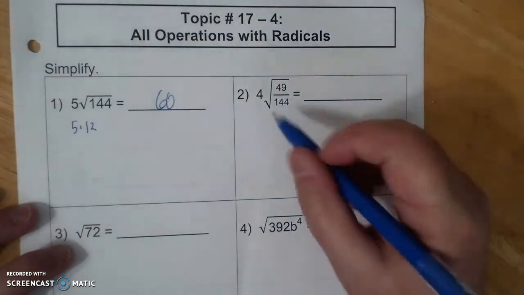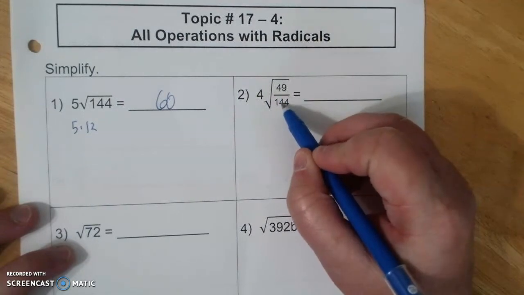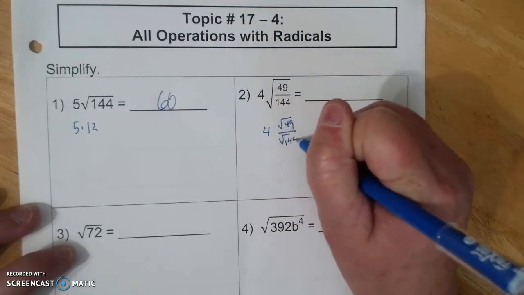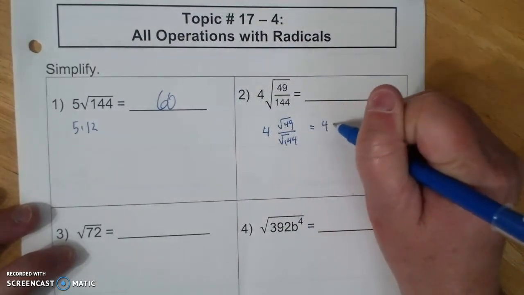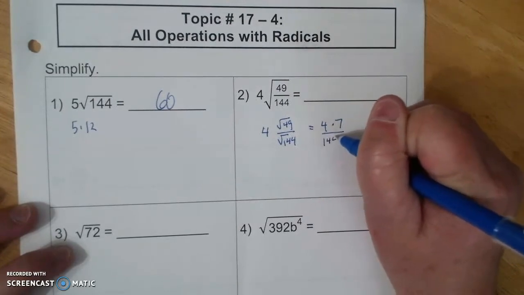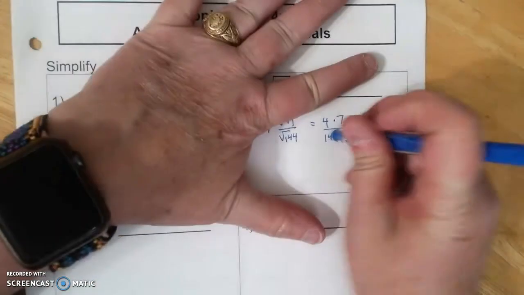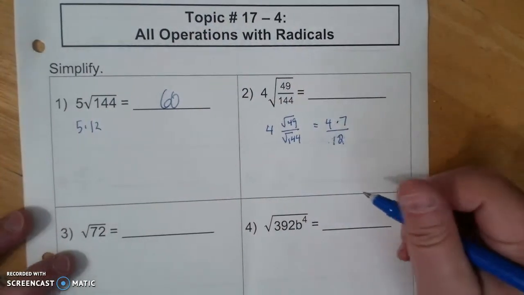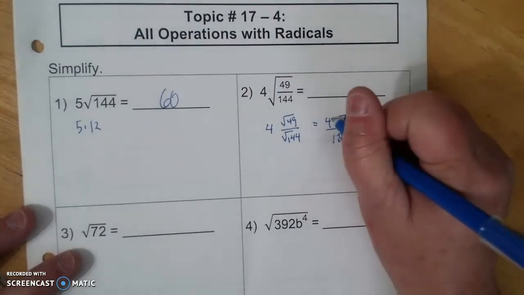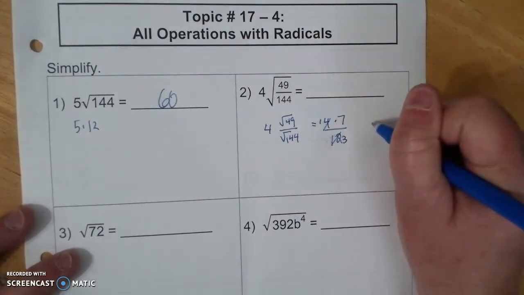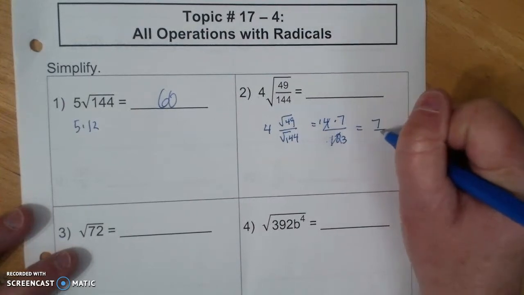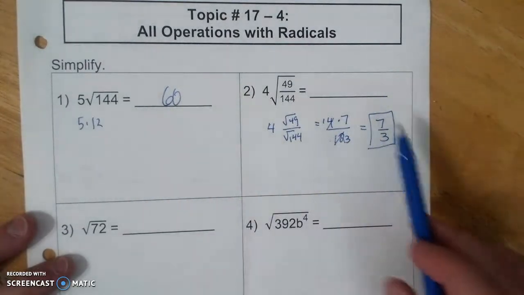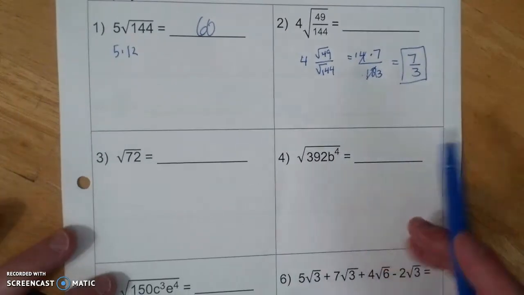This is 4 square root of 49 over 144, which is 4 square root of 49 over square root of 144, which is 4 times 7 over... whoops, not 144. Square root of 144 is 12. And then this is 1 and this is 3. So your answer is 7 over 3. So make sure you simplify all the way down to the simplest fraction.